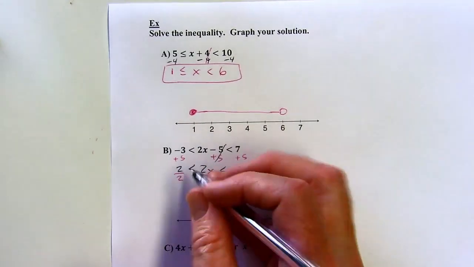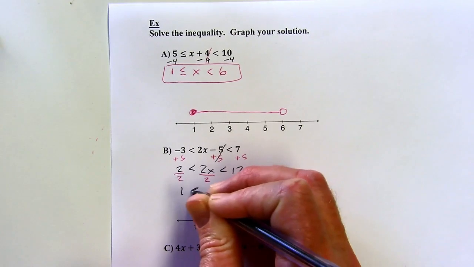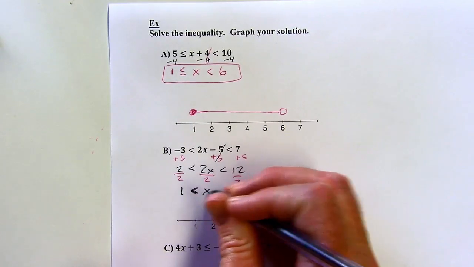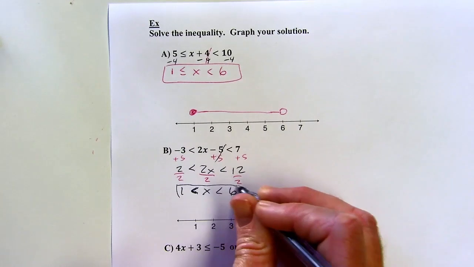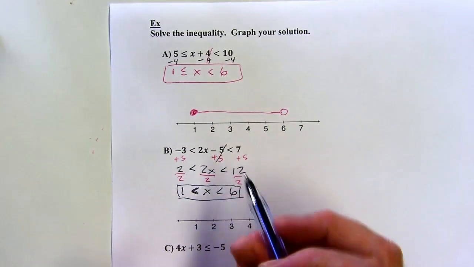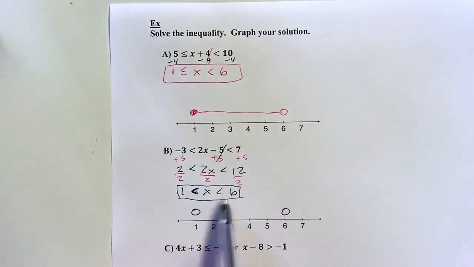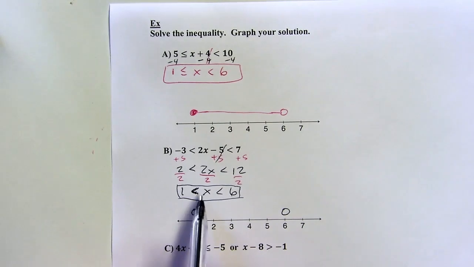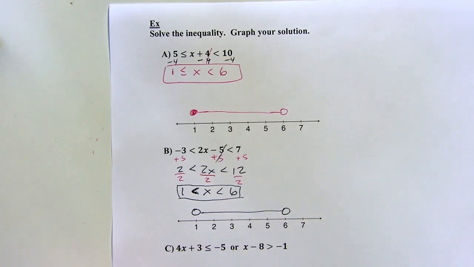So now I've got 2 divided by 2 is 1. 2x divided by 2 is x, and 12 divided by 2 is 6. This is my solution. So both of these are going to be open dots. Okay, and it's going to be numbers between 1 and 6 because my x's are going to be bigger than the 1, but less than the 6. So there's numbers in between.